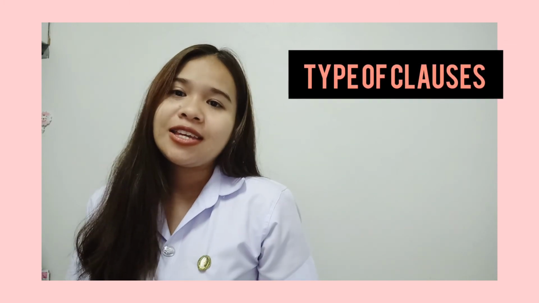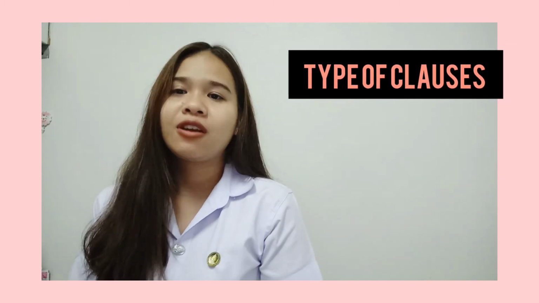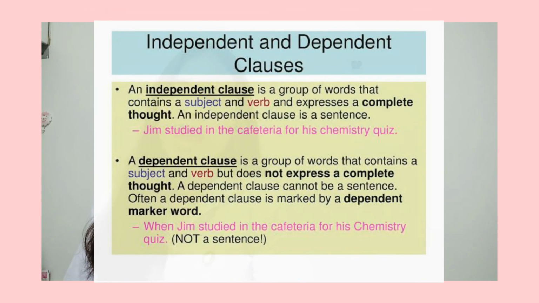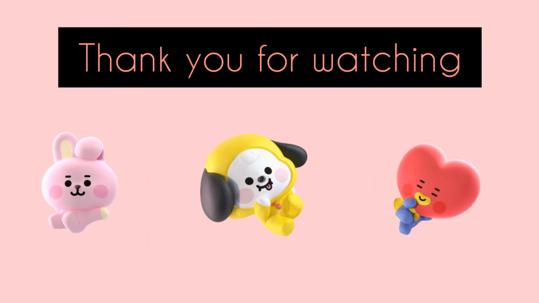And the last one is types of clause: dependent and independent clause. A dependent clause cannot stand alone as a sentence, and an independent clause can stand alone as a sentence.